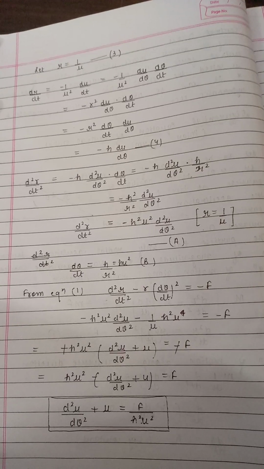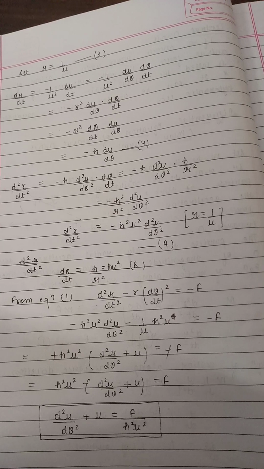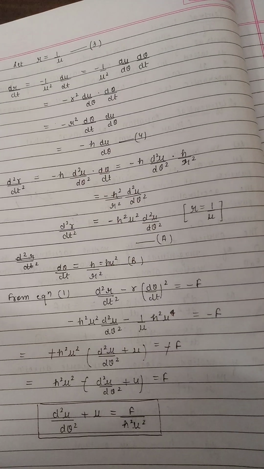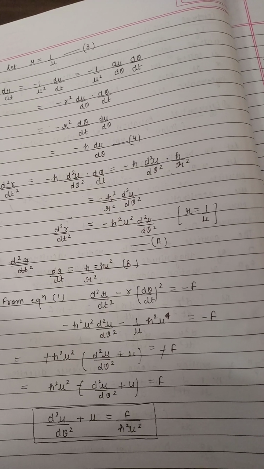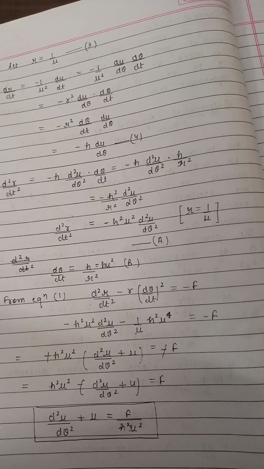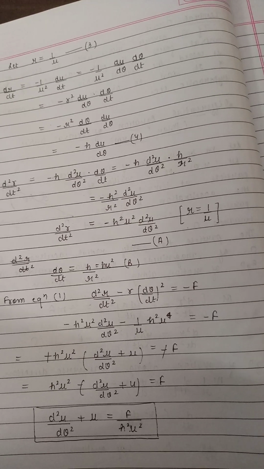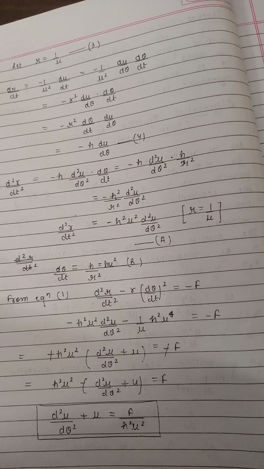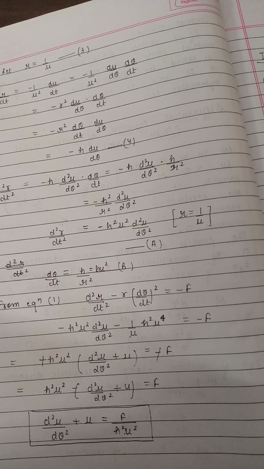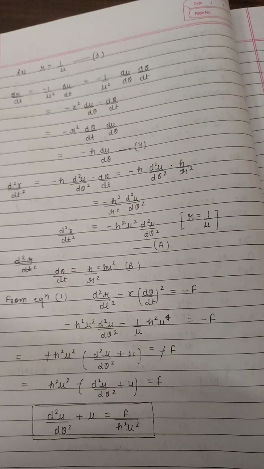Now d squared r/dt squared is equal to minus h d squared u/d theta squared times d theta/dt, which is equal to minus h d squared u/d theta squared times h/r squared. Here 1/r is equal to u, so we substitute it, and we get d squared r/dt squared is equal to minus h squared u squared d squared u/d theta squared.